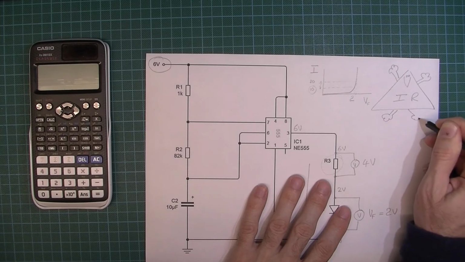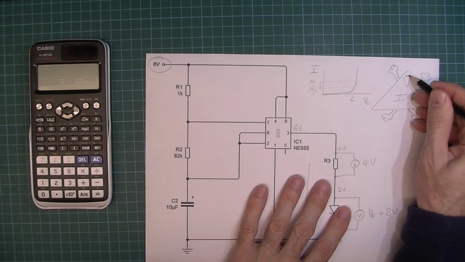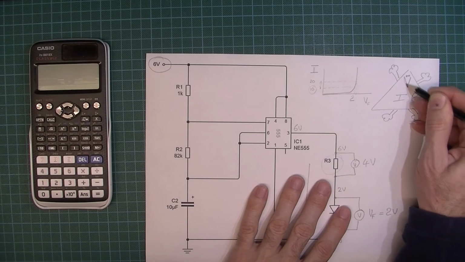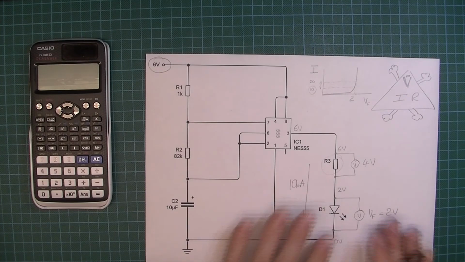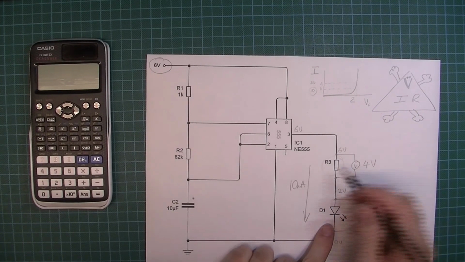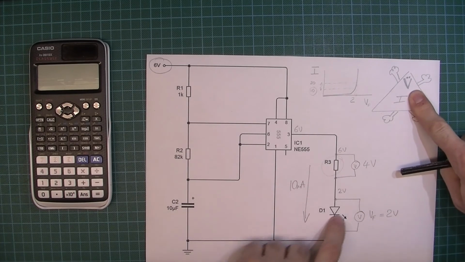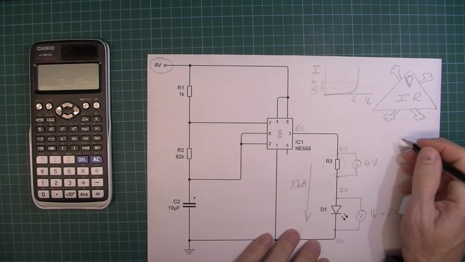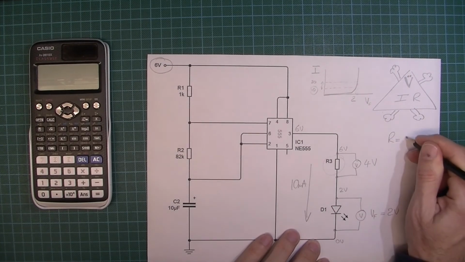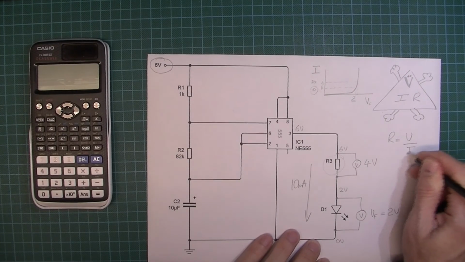Okay, that will hopefully imprint it in your mind. So we've got the beak, the V here. If we now want to calculate this resistance, we just cover over the R, so R equals V over I.